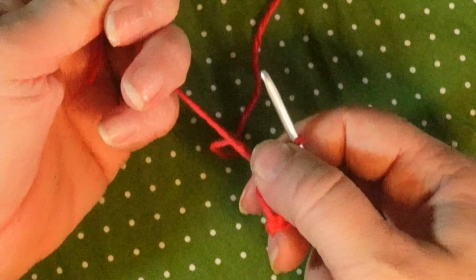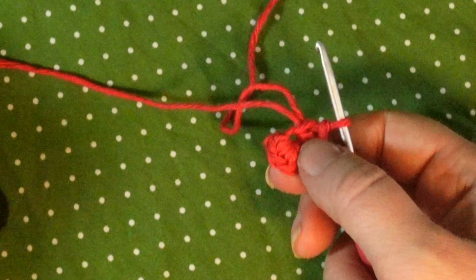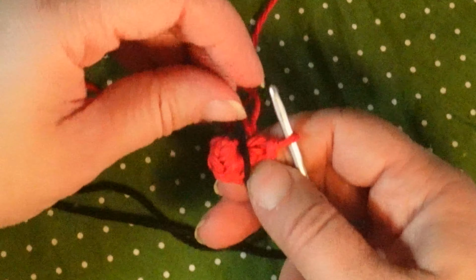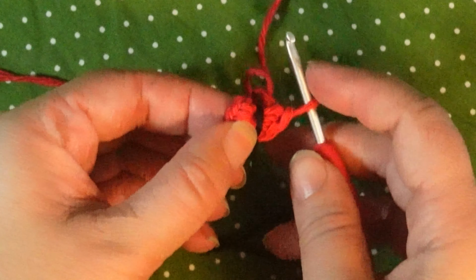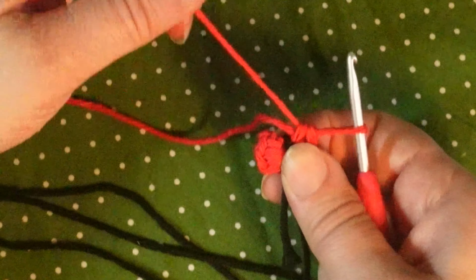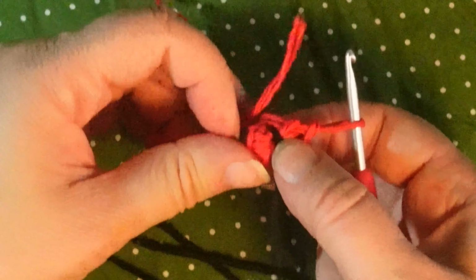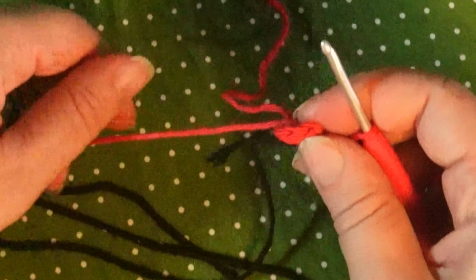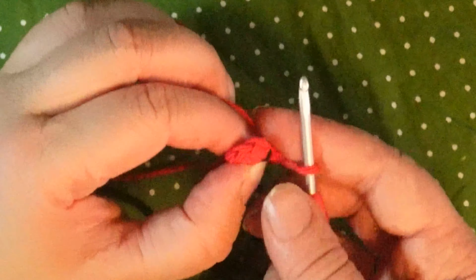Now I'm going to pull this. I'm not going to pull it all the way tight yet. I'm going to take a scrap piece of yarn and tuck it in here, so between where my hook is and the first stitch that we made. Now I can pull this a little bit tighter, but we don't want it too tight yet because it's just going to make it harder to go into our stitch.